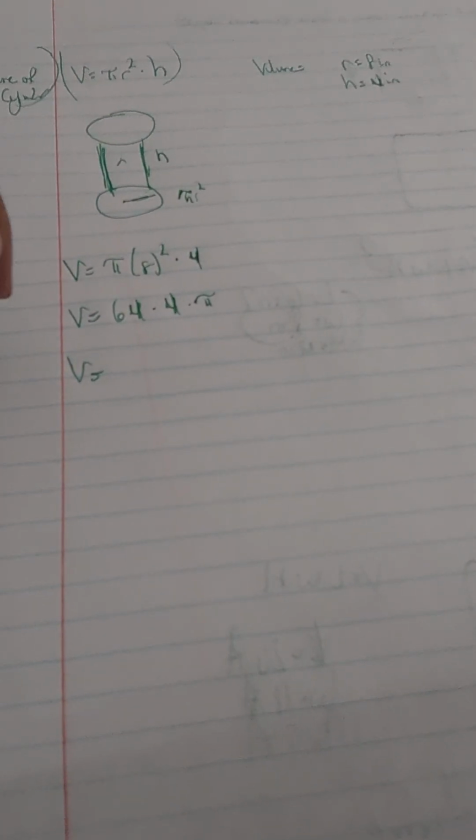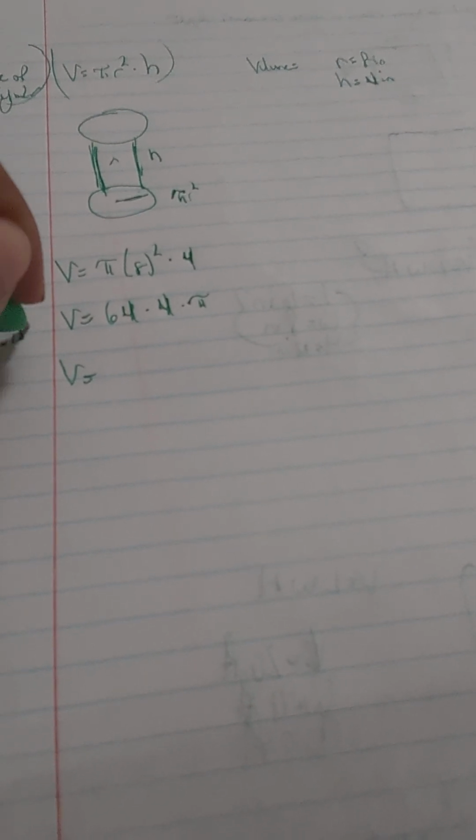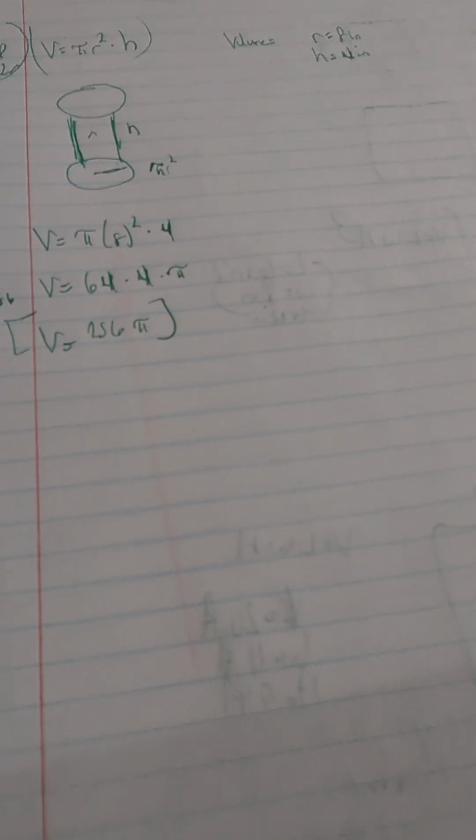So r squared is 64, times 4, times pi. 64 times 4 is 256, so this becomes 256 pi. I'm not going to go into the approximation of pi because it's not necessary. So we just put the volume as 256 pi, okay?